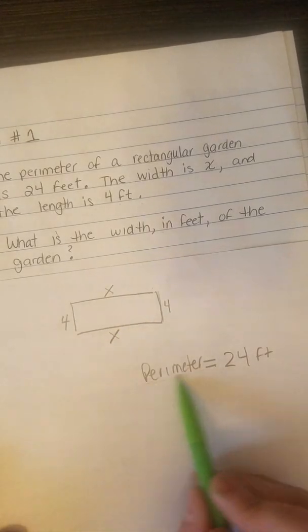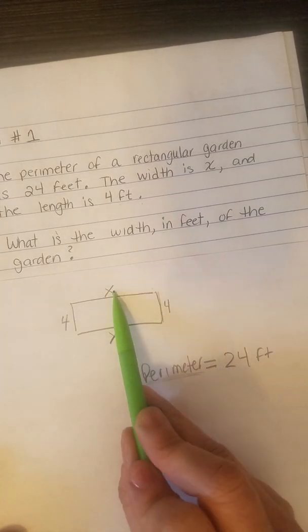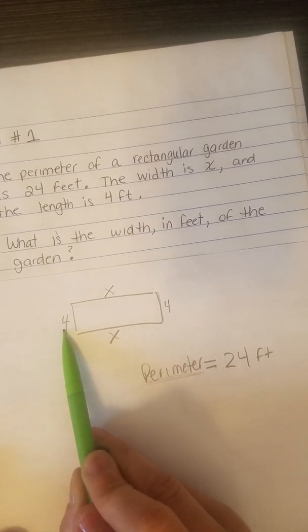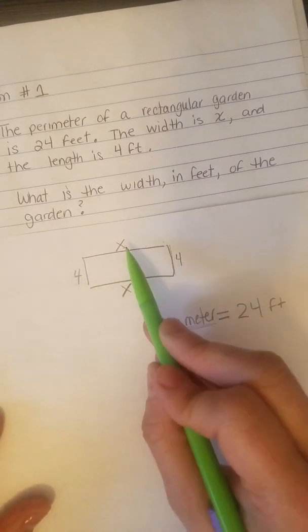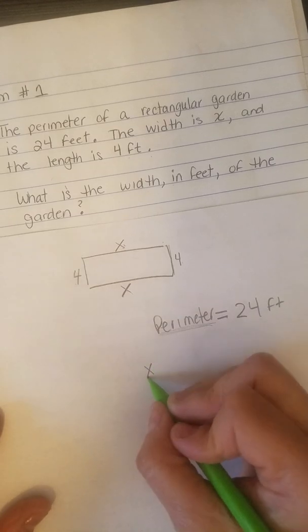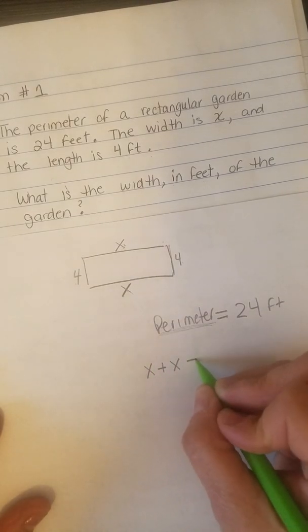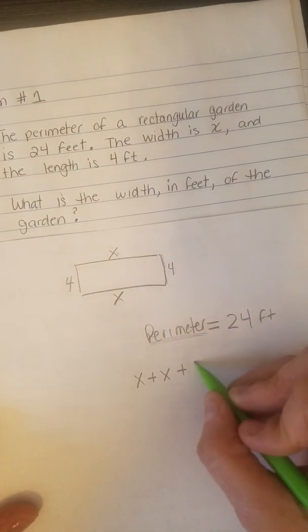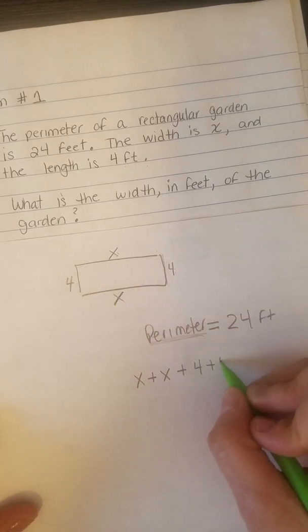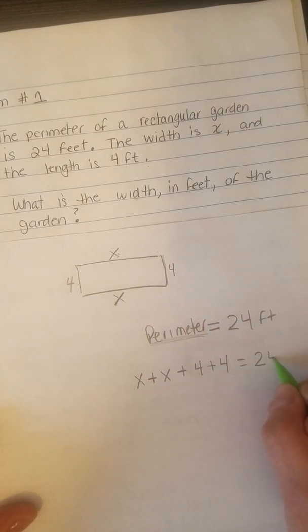I also know how to get a perimeter. I have to add all of this stuff, right? So I'm going to do X and X. So X plus 4 equals 24, right?